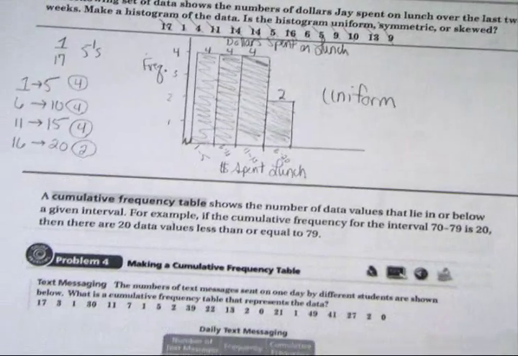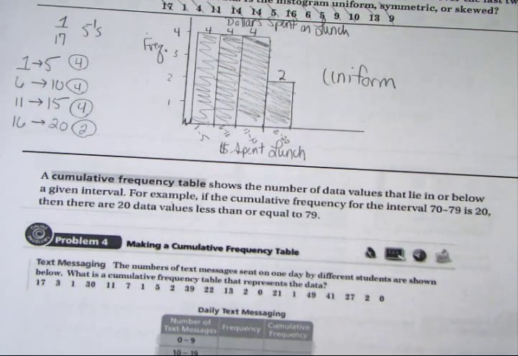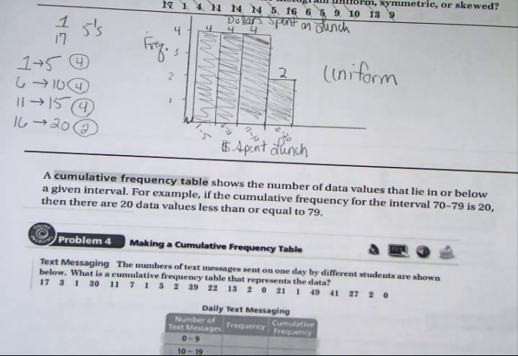Let's look at the bottom thing here. A cumulative frequency table shows the number of data values that lie in or below a given interval. For example, the cumulative frequency for the interval 70 to 79 is 20, then there are 20 data values less than or equal to 79. Problem 4. Making a cumulative frequency table. Text messaging. The number of text messages sent on one day by different students are shown below. What is a cumulative frequency table that represents the data?